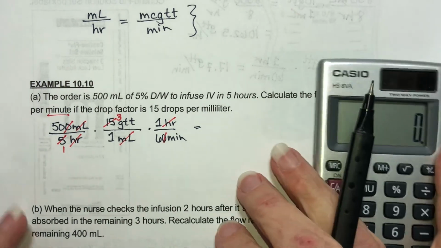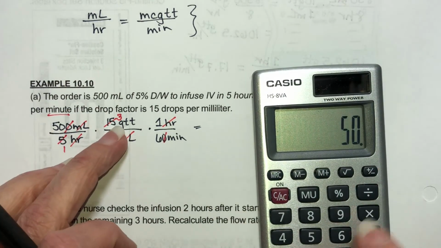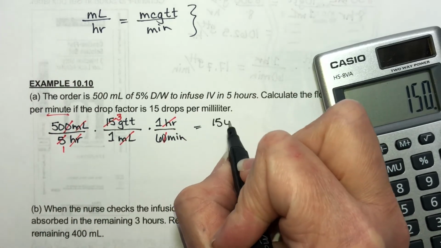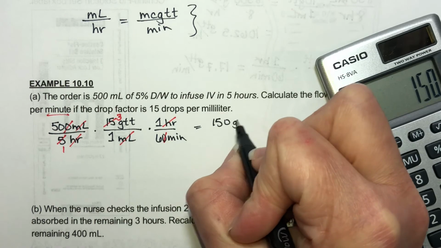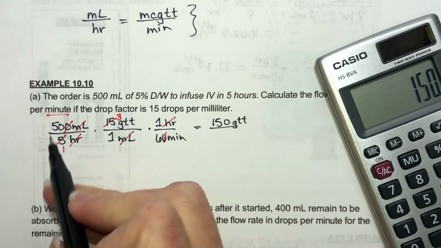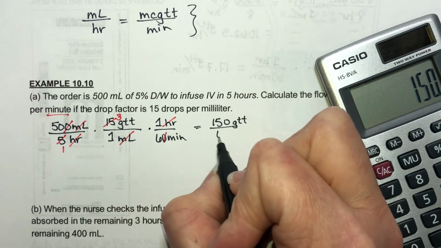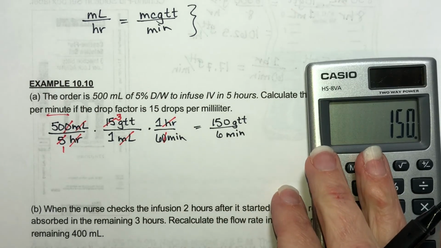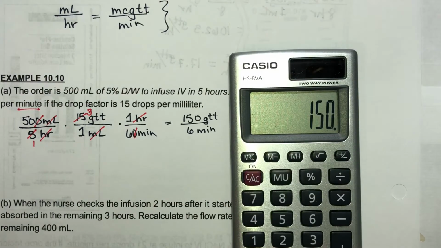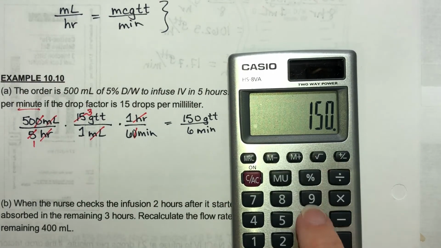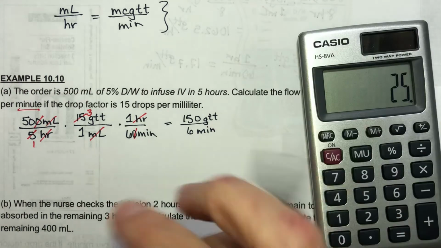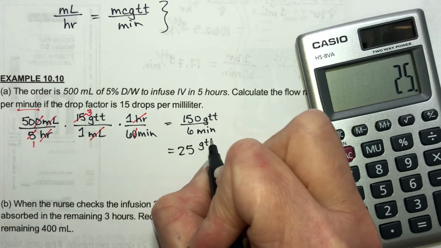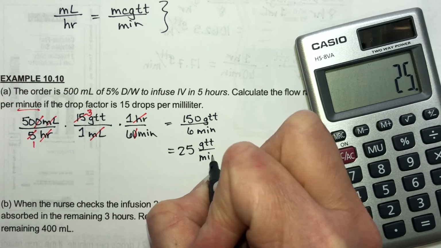So let's multiply across. I have 50 times 3, which is 150. And these are drops right now. Over, all I have left down here is a 6 minutes. Okay, so let's do this. 150 divided by 6 is 25. So 25 drops per minute is what we're looking for.